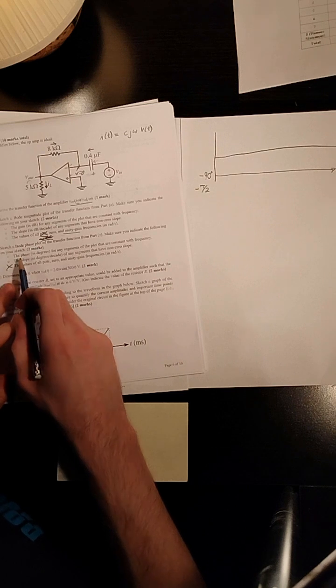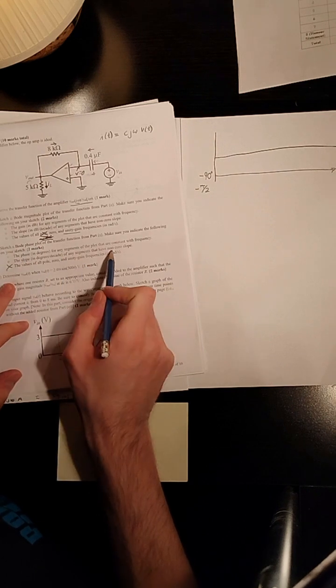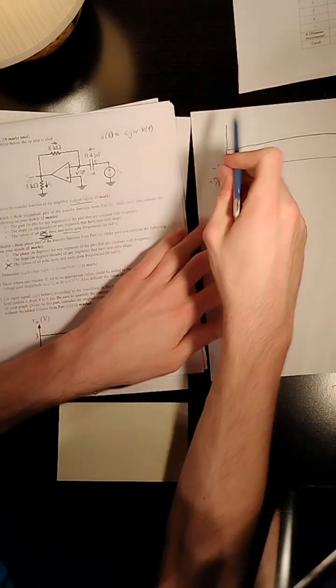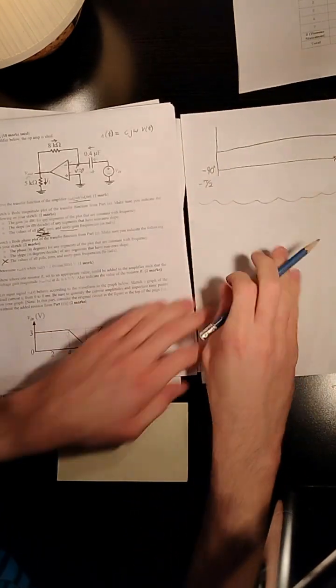There's no places that have non-zero slope, so that's easy. Yeah, so I'll draw a line here, and we'll go to the next one.